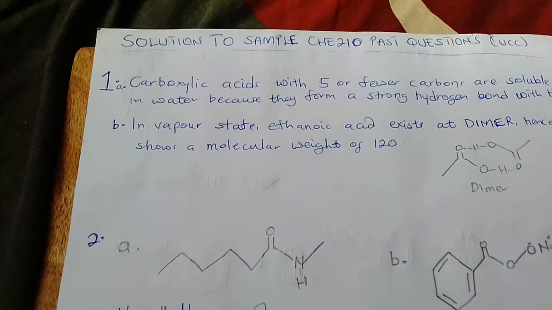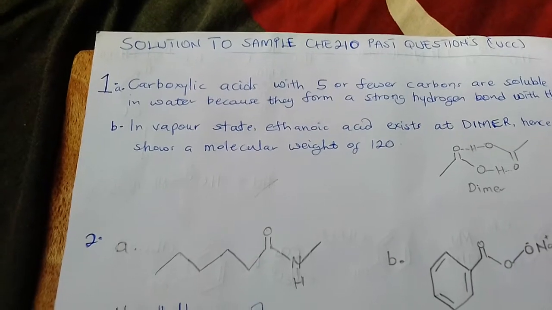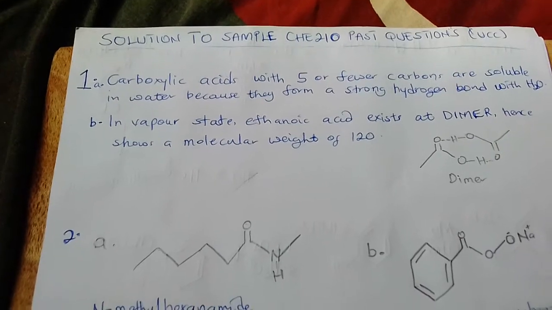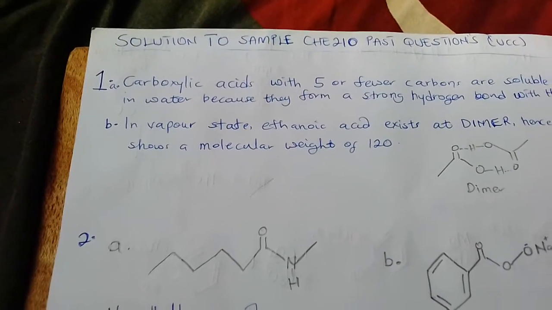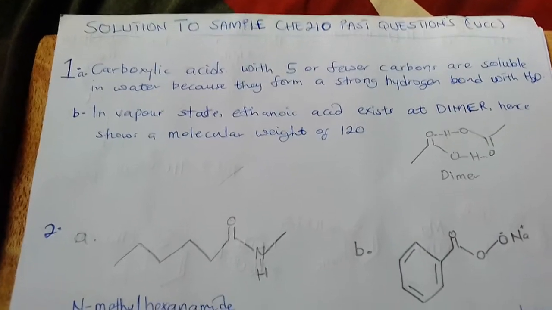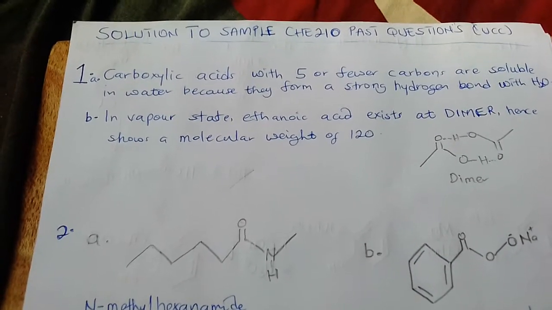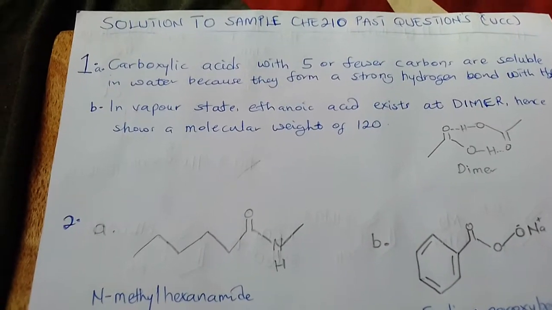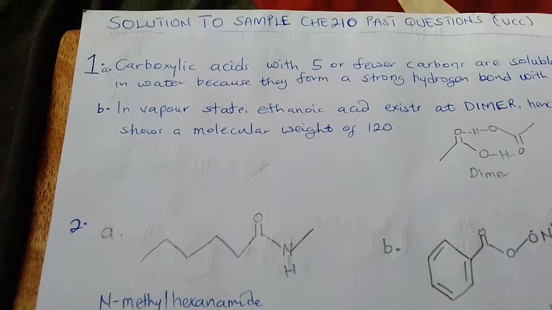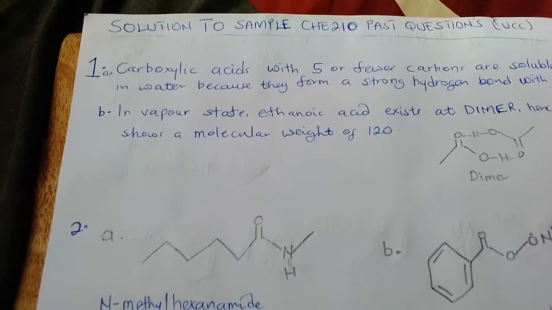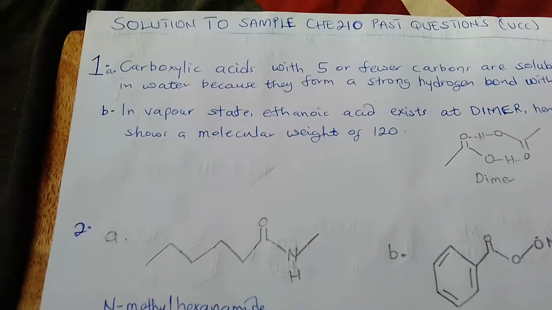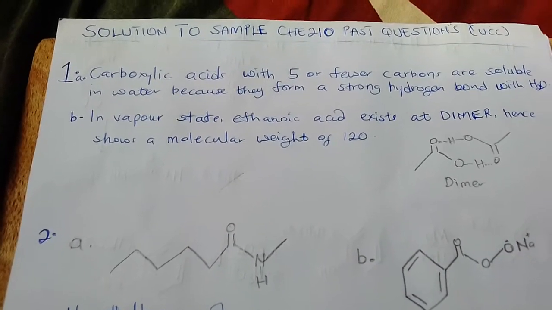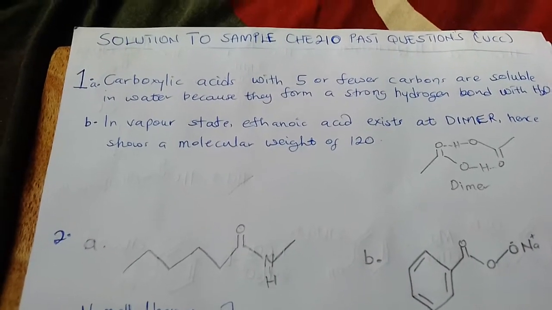Question 1 was asking you to explain why carboxylic acids with 5 or fewer carbons are soluble in water. The answer is just because they are able to form a strong hydrogen bond with water. So the solubility of carboxylic acids in water is because of their ability to form a strong hydrogen bond. If there's a strong hydrogen bond formation, it makes them more soluble in water. So that's the answer.